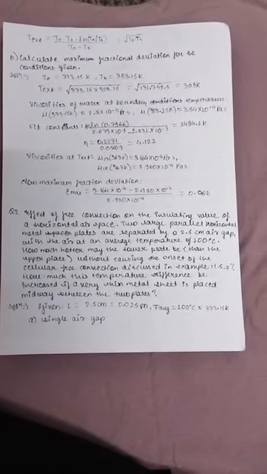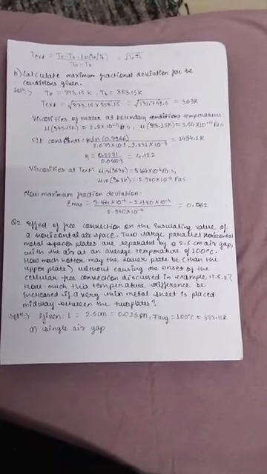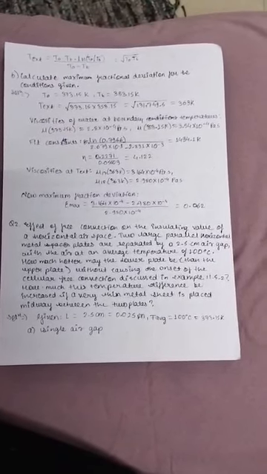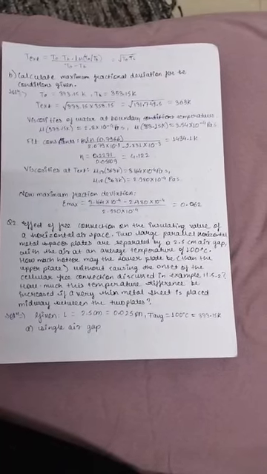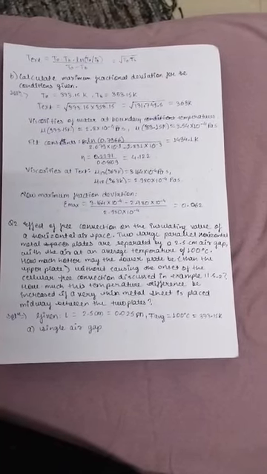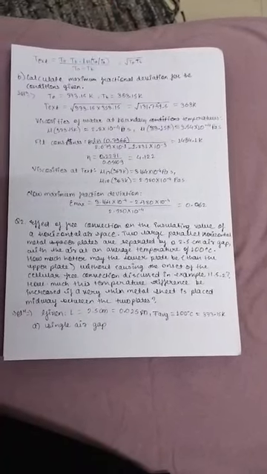Part B, calculate the maximum fractional deviation for the conditions given. Solution: T naught equals 373.15 Kelvin, Ts equals 353.15 Kelvin, T max equals root of 373.15 times 353.15 equals root of 131749.5, which is approximately 363 Kelvin.